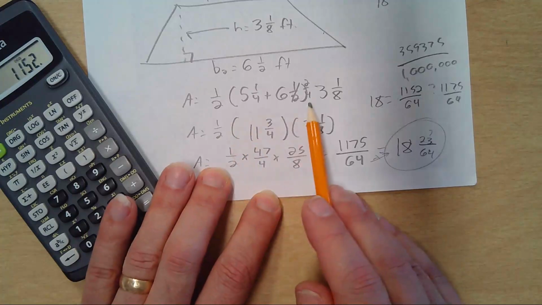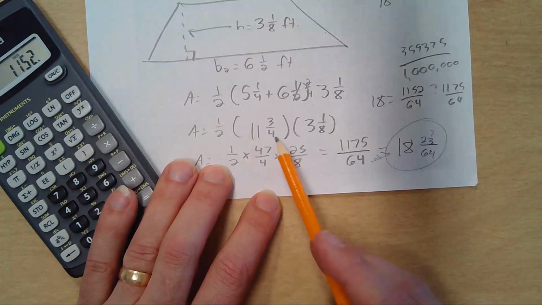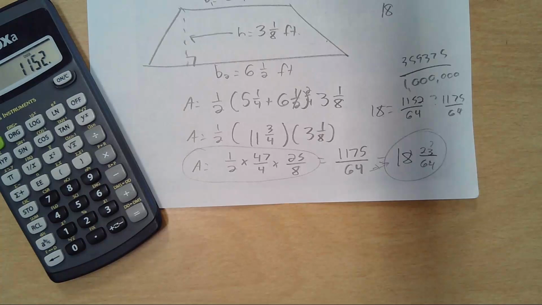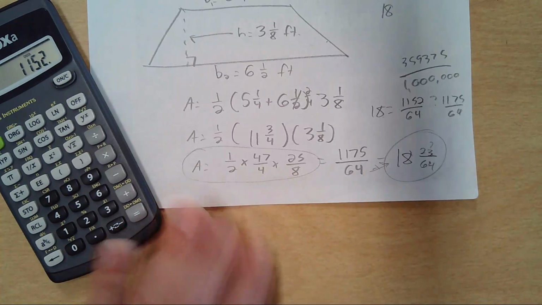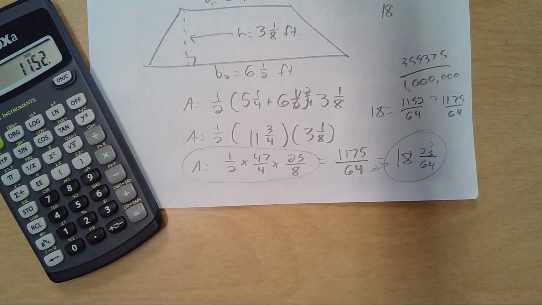So common denominator. Again, not too hard there. And then it's much easier to write it out in this form. Just multiply. If you can cross simplify, cool. But in this case, there is nothing to cross simplify. Nothing simplifies with anything in this situation.